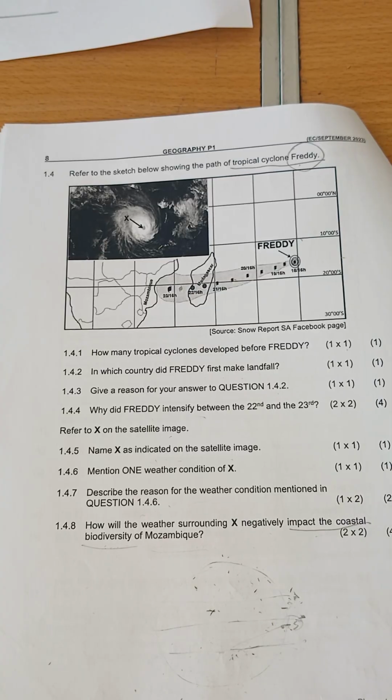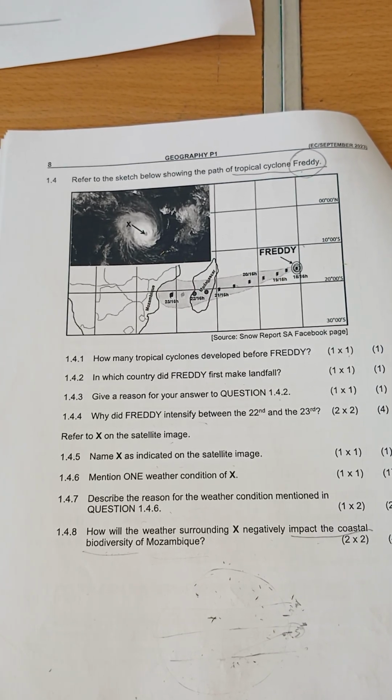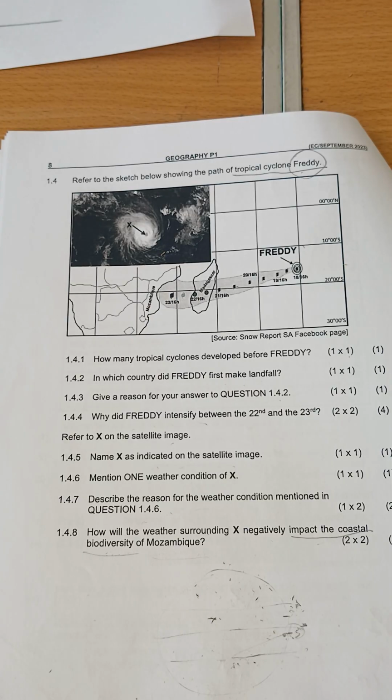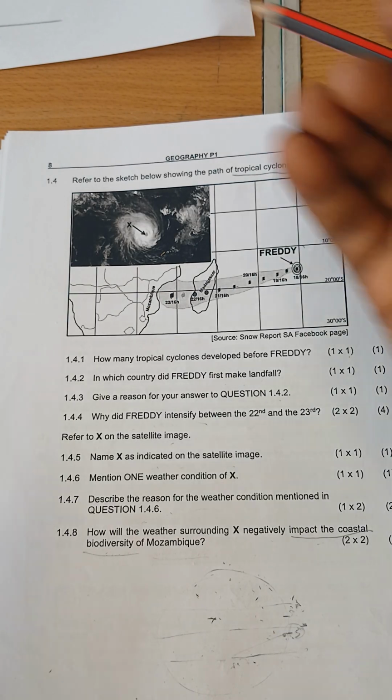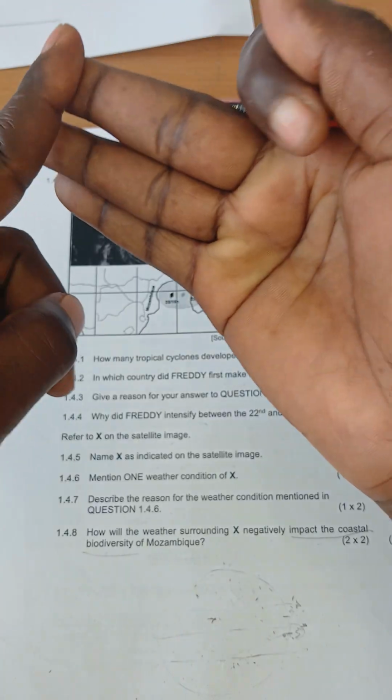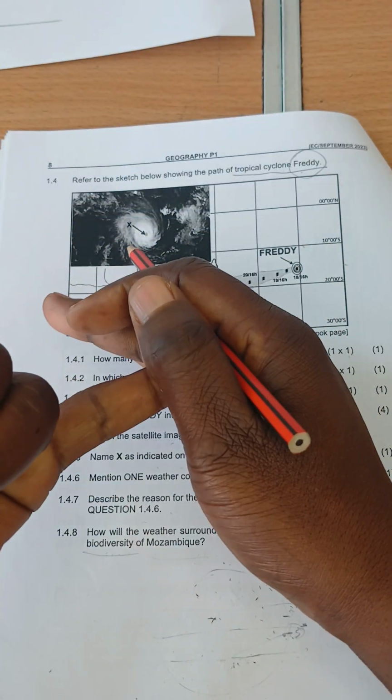So when you read this already, you know that when it comes to your tropical cyclones, they are named alphabetically. So when you hear the word Freddy, it's suggesting which number it is. A, B, C, D, E, F, which means it's the sixth cyclone in that season. That's what it means, because they are named alphabetically from A going upwards.